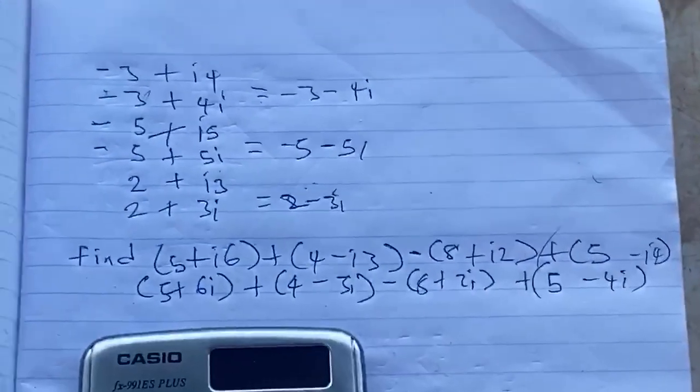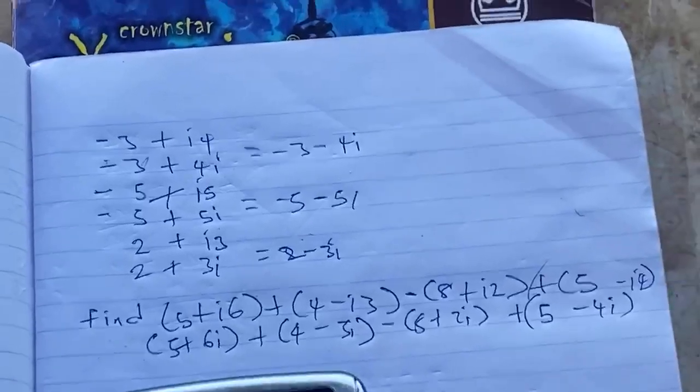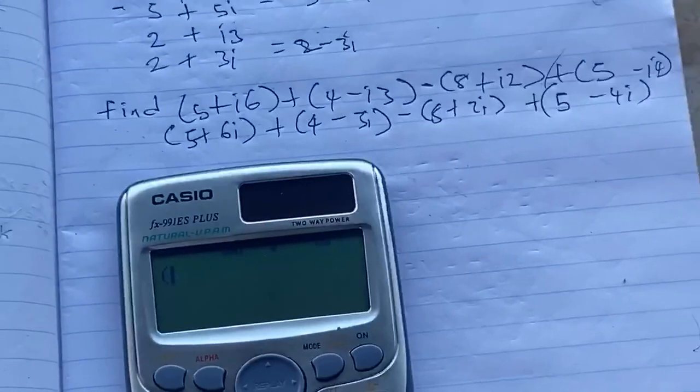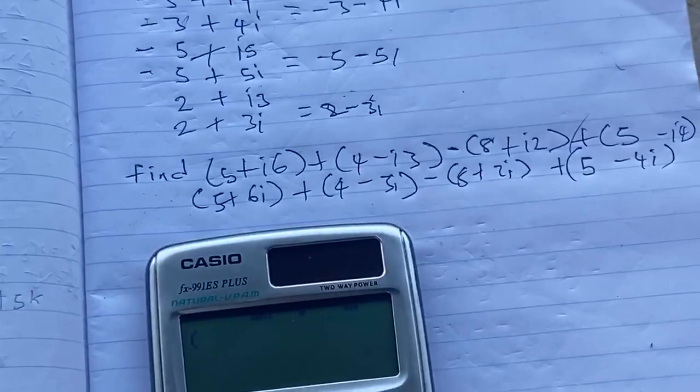So we enter what? We enter complex number mode now. Then what do you do? You open your bracket. Then click 4 plus 6i.